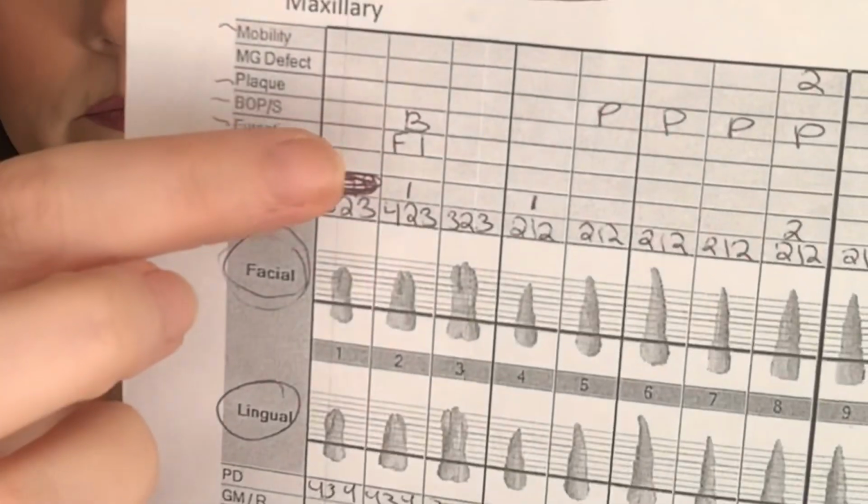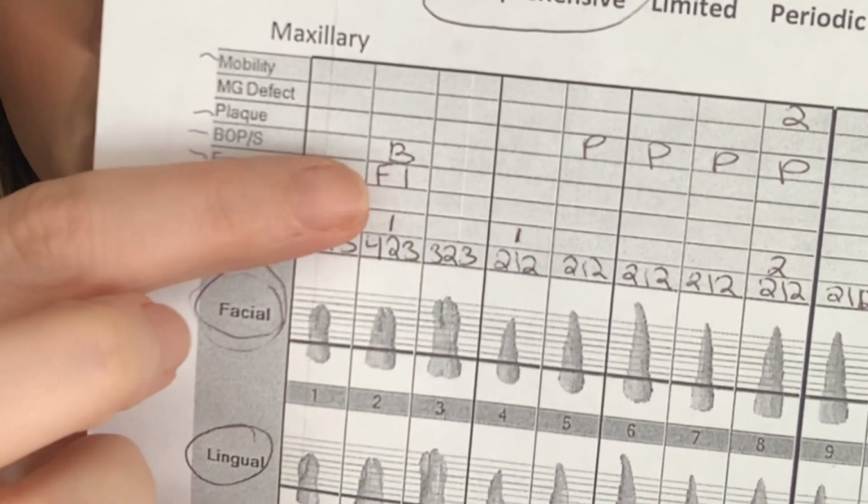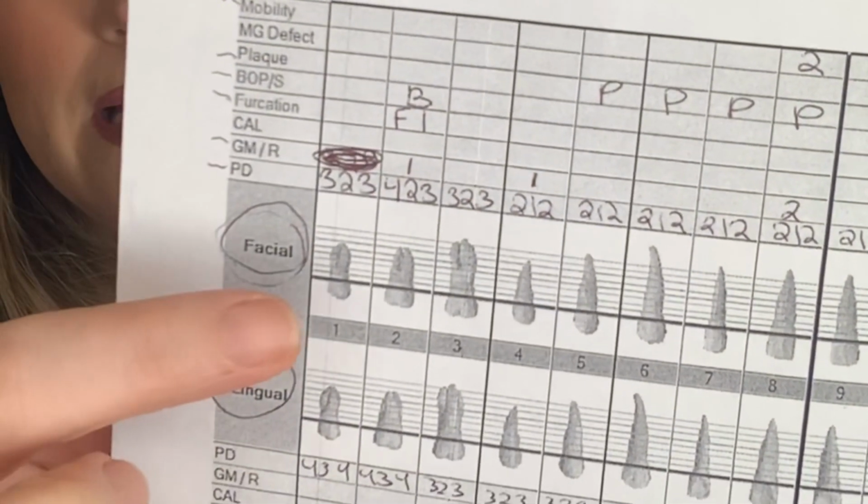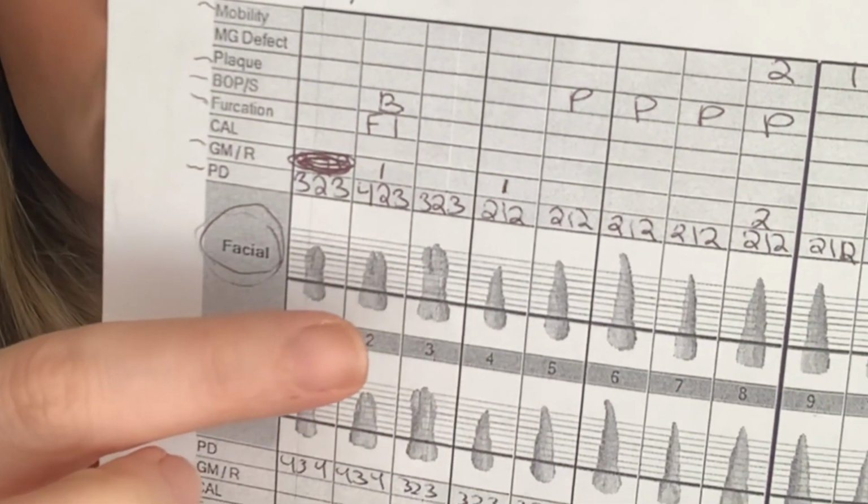But bleeding is when they're taking these measurements, if there's any bleeding of the gums that is occurring. So they'll tell you where that is. It might be like 4 mesial on the facial or 5 distal on the lingual. And basically you just put a B there if there is bleeding. See the little B there. So this bleeding happened on 2 facial.